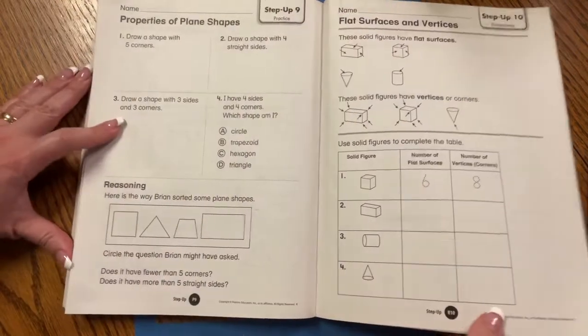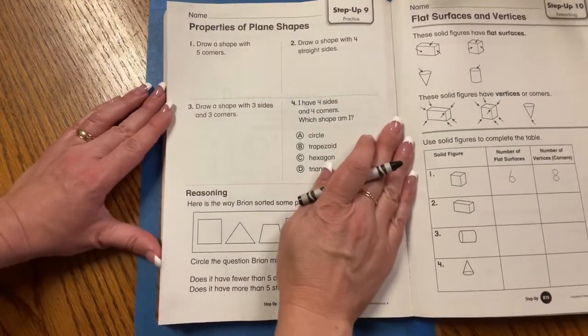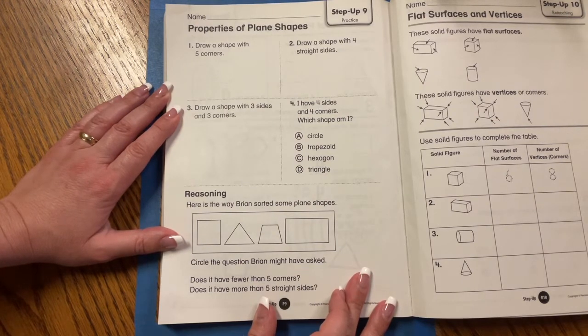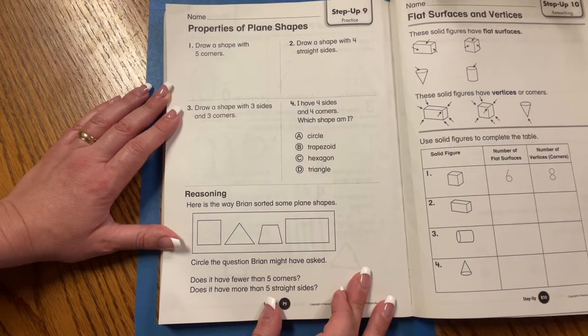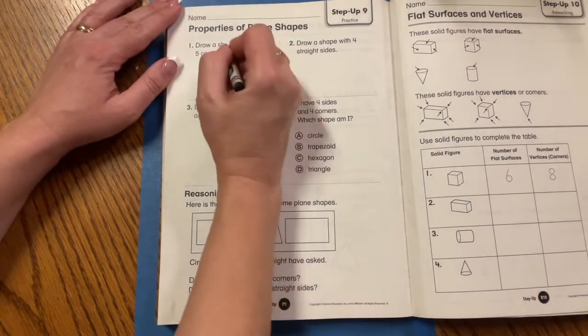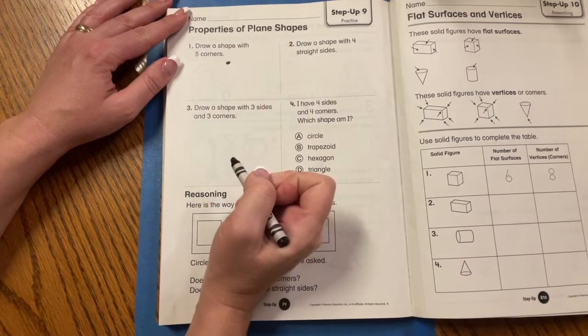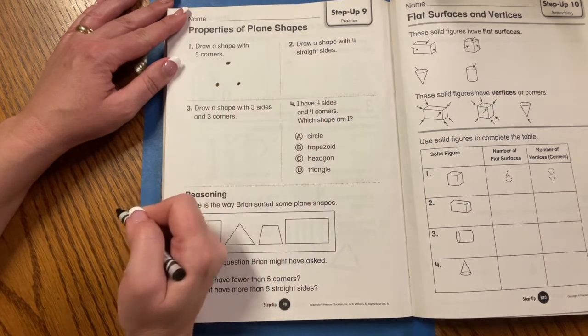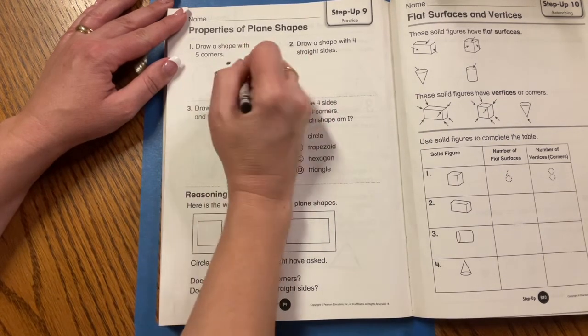Turn the page. All right, let's keep talking about shapes. Draw a shape with 5 corners. Oh my goodness. A shape with 5 corners. So let's go ahead and make the corners first. Let's start here. 1, 2, 3, 4, 5.